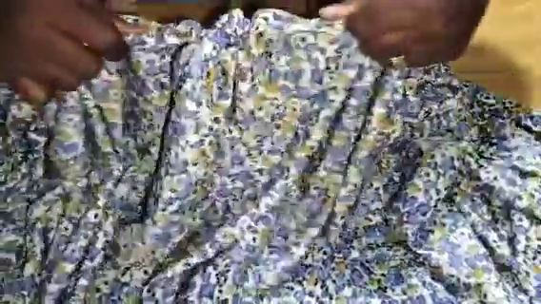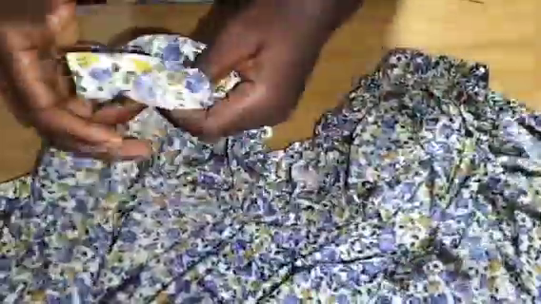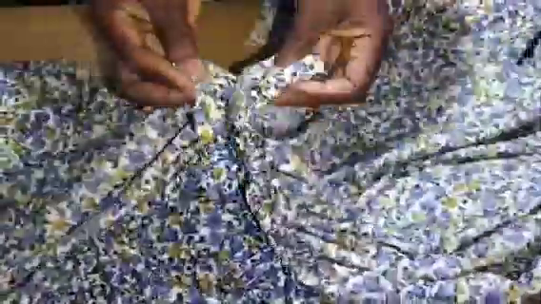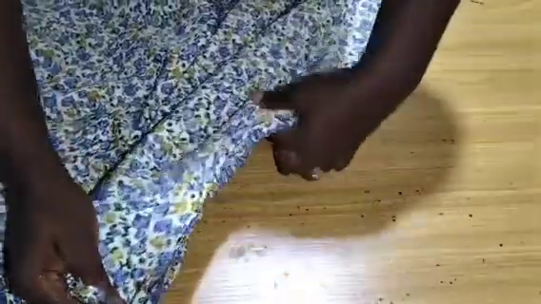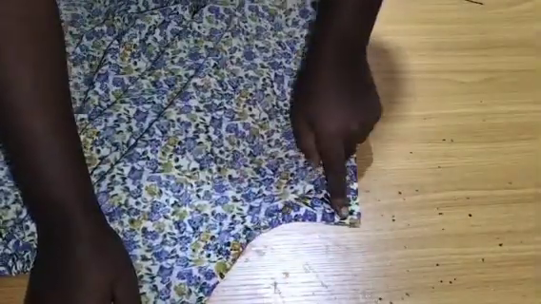So now I'm going to arrange all we have on this elastic. So I'm going to arrange it appropriately. So once I'm done arranging it, I'll go ahead and match shoulder seam line to shoulder seam line for the part that has the armhole.